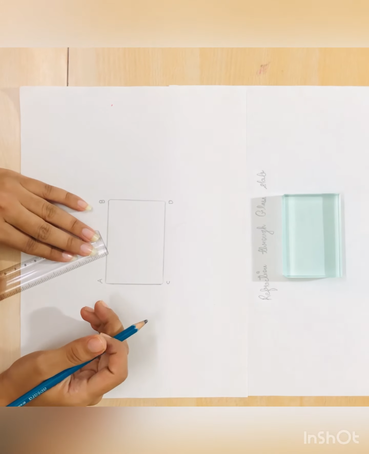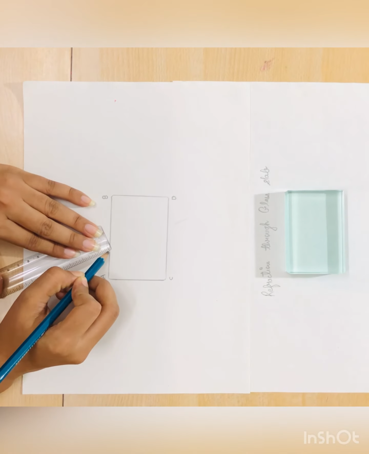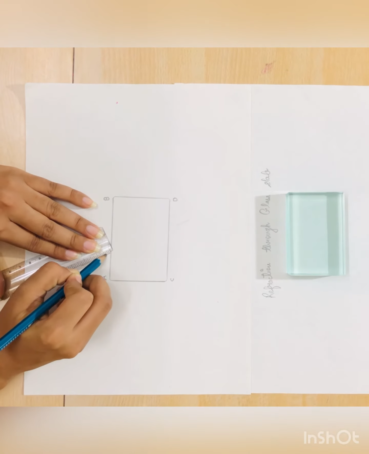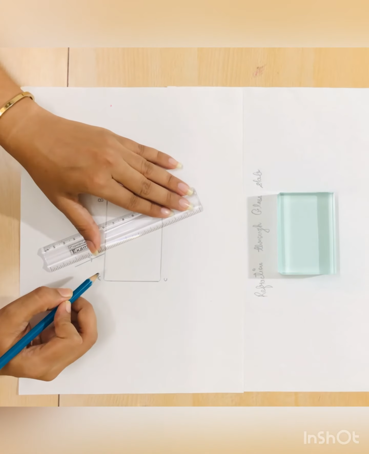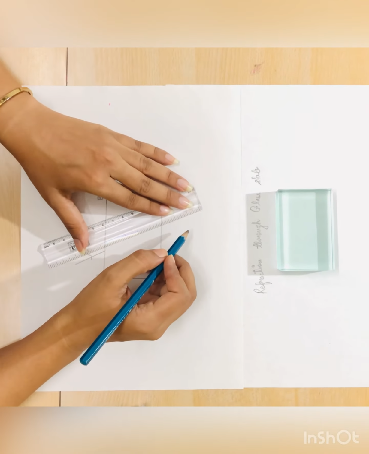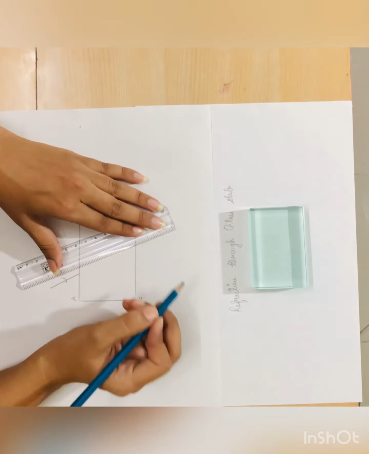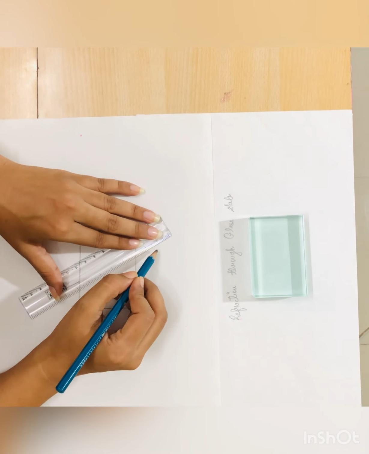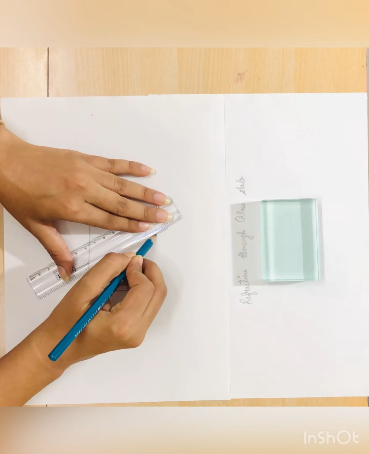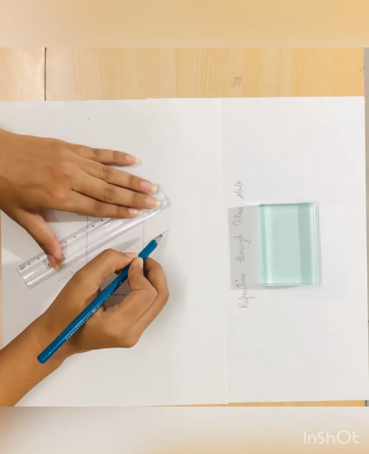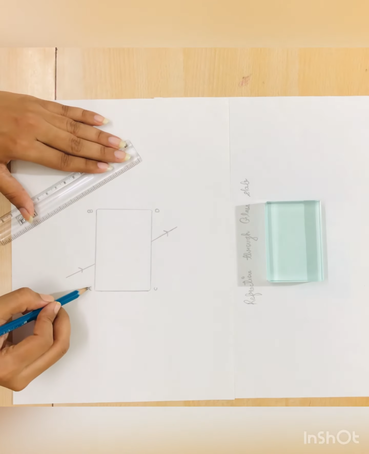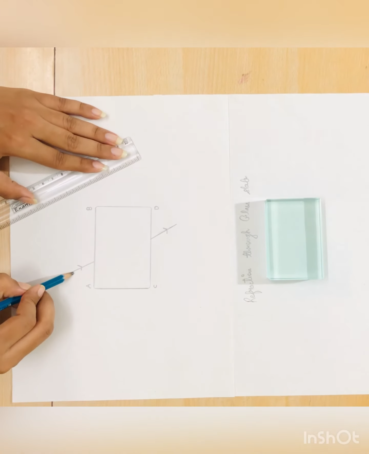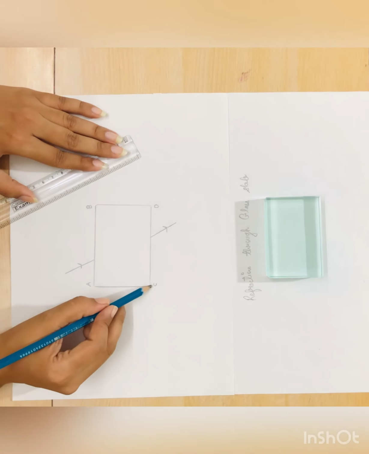This point was the incident ray on the surface AB. This point was the refracted ray on the surface CD. Thus now surface AB has the incident ray, surface CD has the refracted ray.